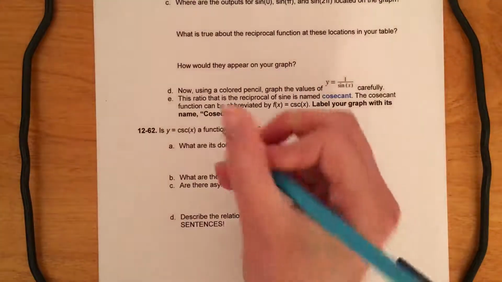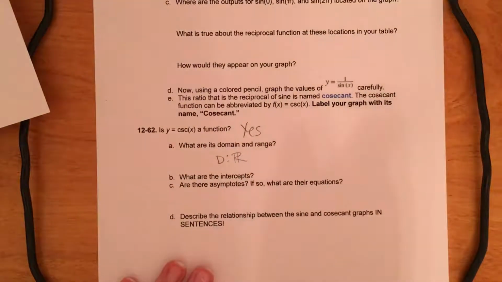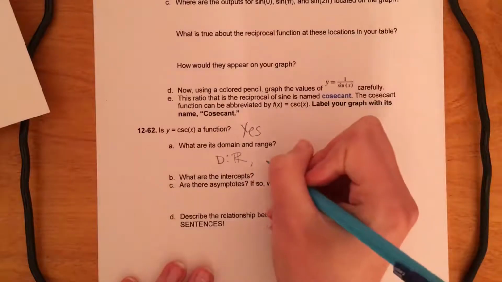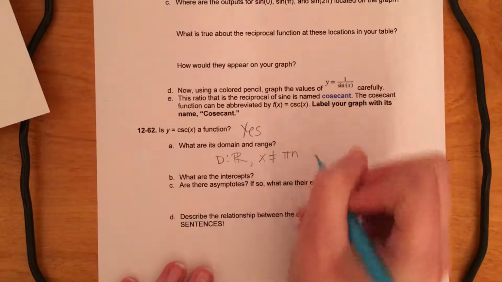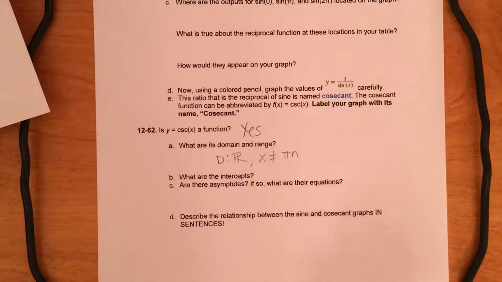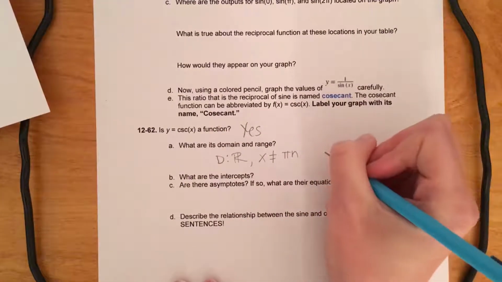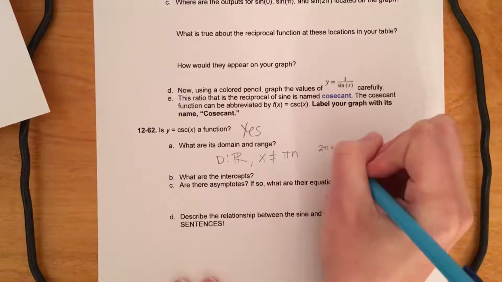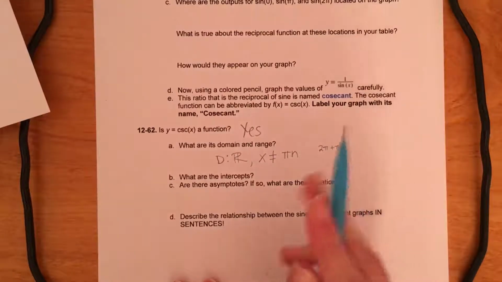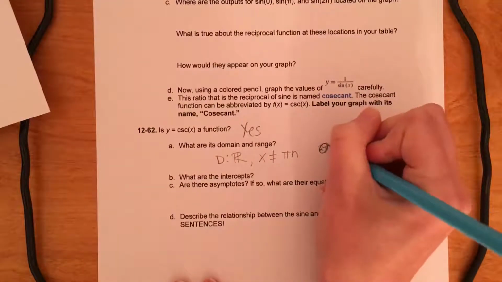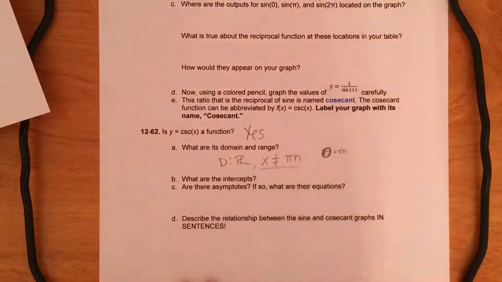So I'm going to say its domain is all real numbers, which is that symbol there. But x cannot equal pi n. So multiples of pi, you could also say 2 pi plus pi n. That would be fine. That's saying you're starting at 2 pi and going around the circle. As long as this first part is a multiple of pi, that's good.